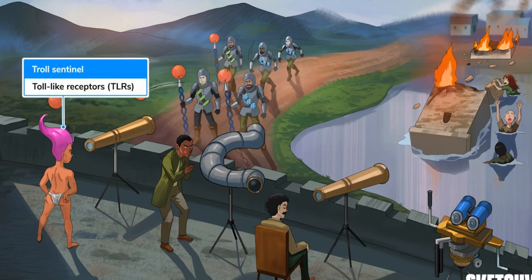First up, the elephant or sexy troll in the room. Toll-like receptors, or for our purposes, troll-like receptors. These TLRs are membrane glycoproteins, and they're found in plasma and endosomal membranes of all kinds of cells: phagocytes, dendritic cells, B cells, and endothelial cells.